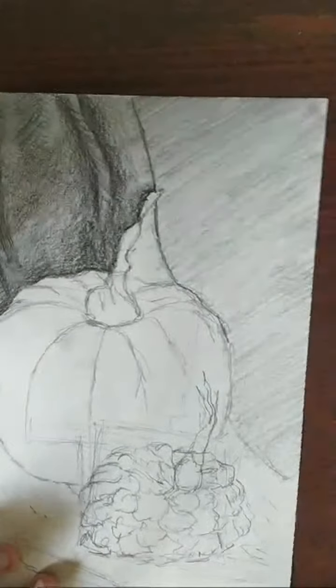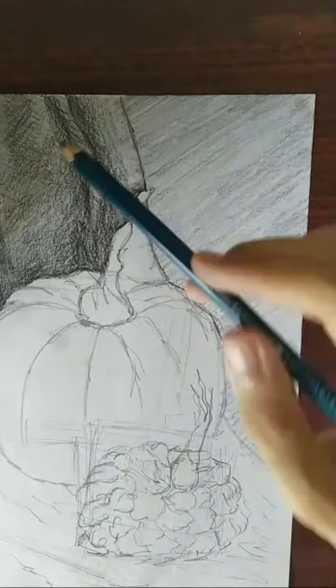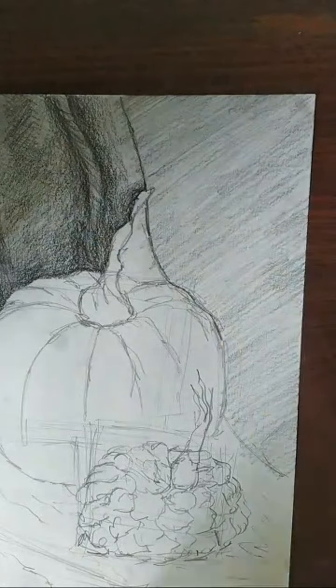See, you can make out the difference. The shading pattern here and the shading pattern here are totally different.